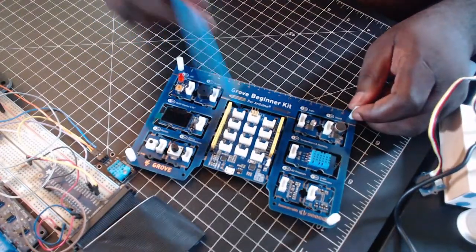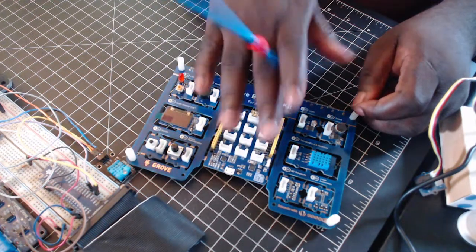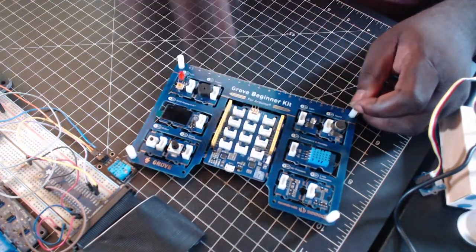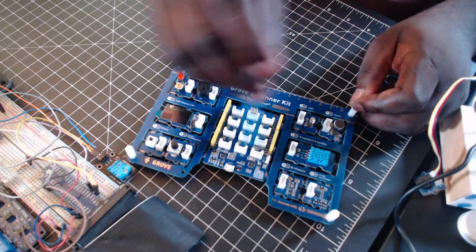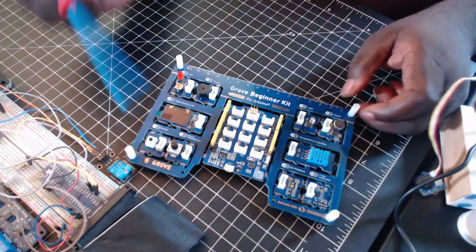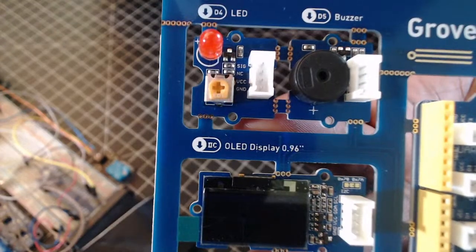Now, this here is the Arduino shield. So if you have an Arduino, you can just break this off and put it on top of the Arduino, and then you can connect all these sensors by the Grove cables to the various pins. There's something cool I like about what they've done with this. Let me bring it closer to show you. Do you see the LED here?